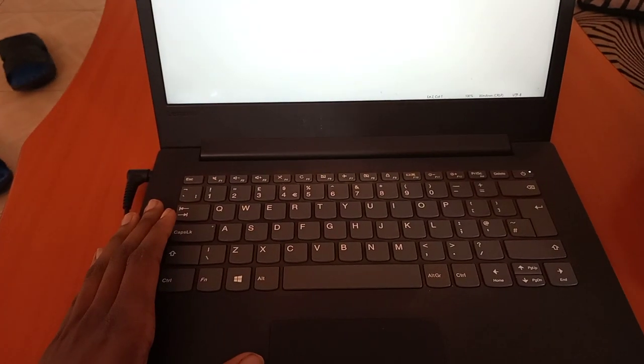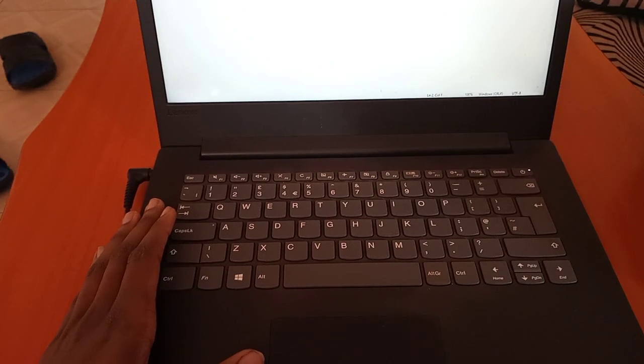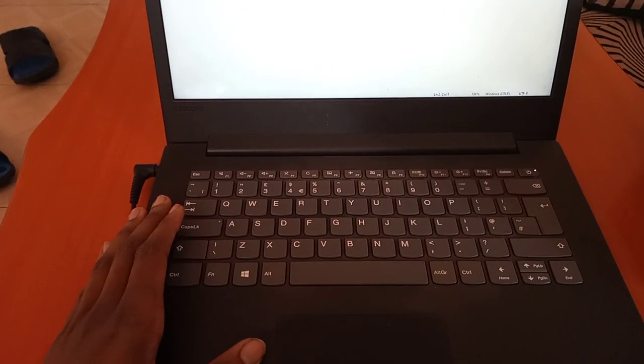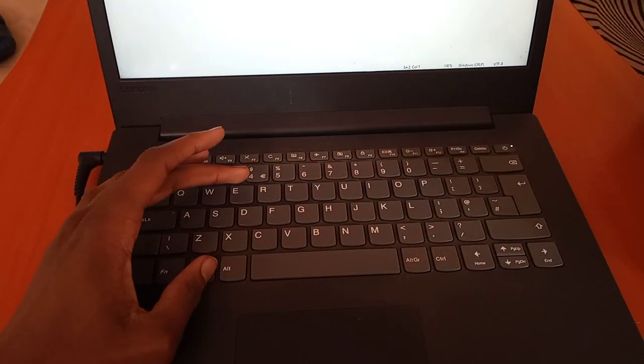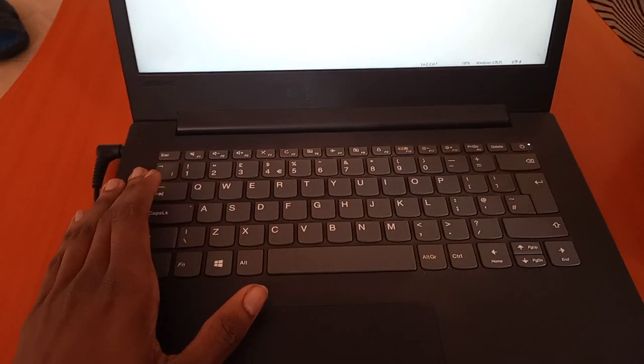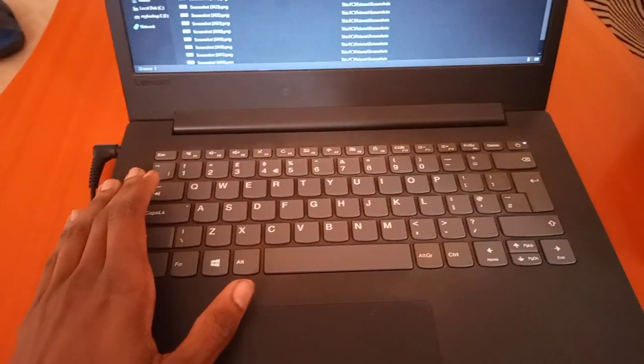So today we are going to look at the main computer shortcuts. So let's get started. The first shortcut that you should know is opening the File Explorer. So Windows plus E. So if I press Windows and E, I'm able to open the File Explorer.